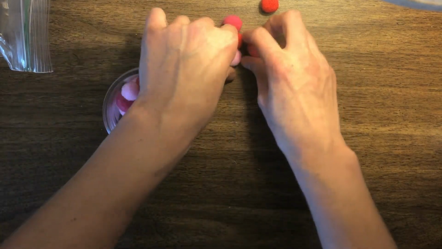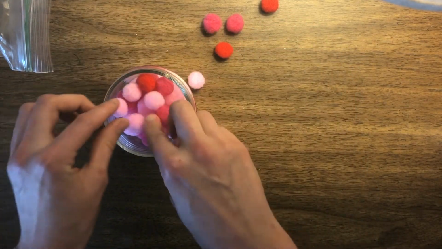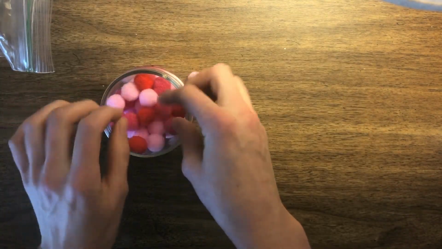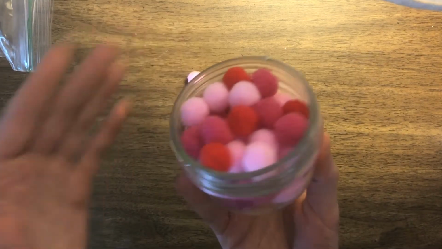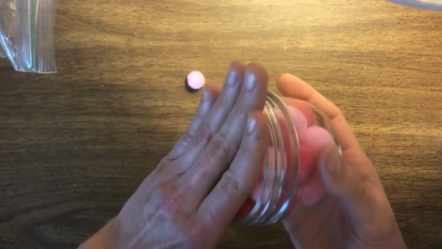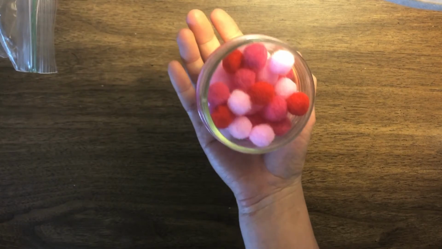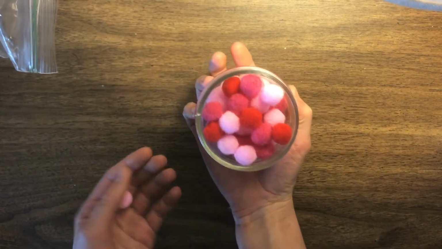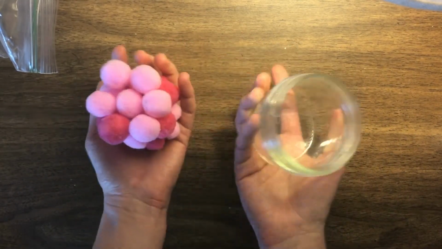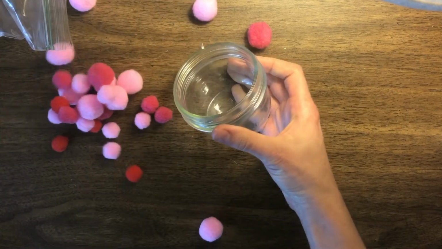5, 10, 15. I don't know, that's getting pretty full. So that's the measurement of the volume of this jar in puffballs. It's not a real measurement that you're going to use a lot, but I want you to see if you can find objects at home like this and measure their volume.